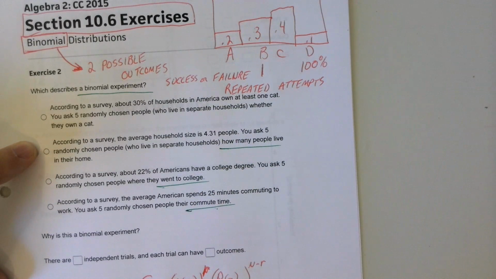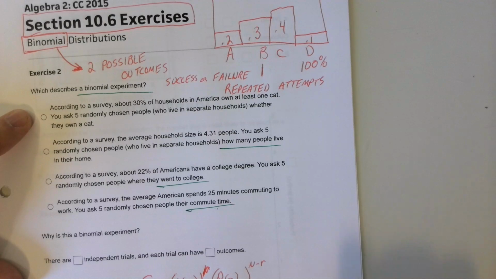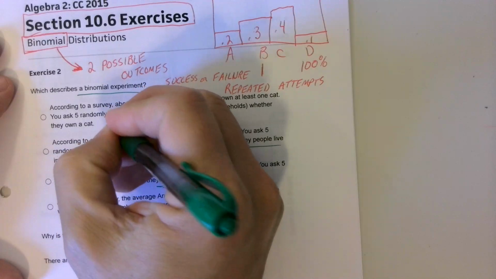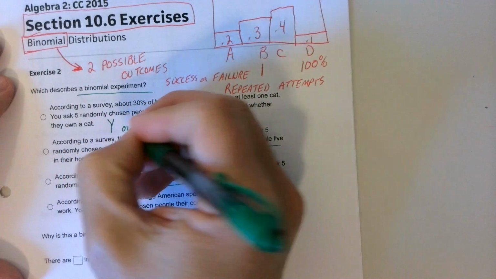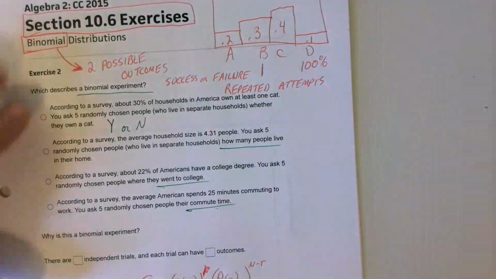Is how many people live in their home a 2 possibility outcome? The answer is, of course, no. So it better be this one. You ask 5 randomly chosen people who live in separate households whether they own a cat. Awesome. So whether you own a cat, that is definitely a yes or a no situation.